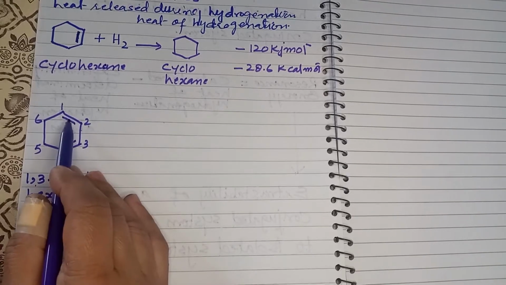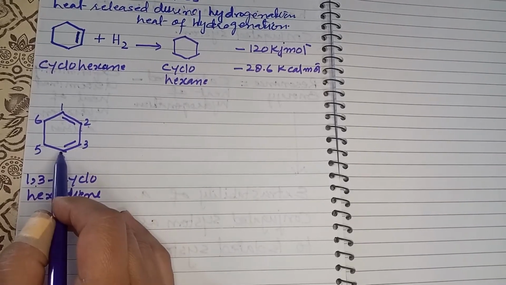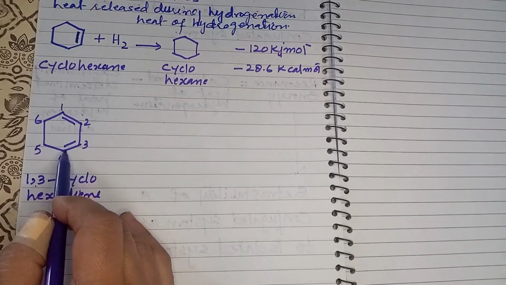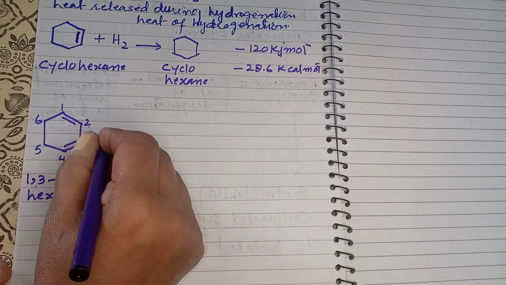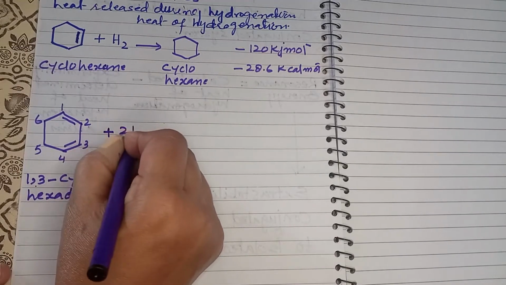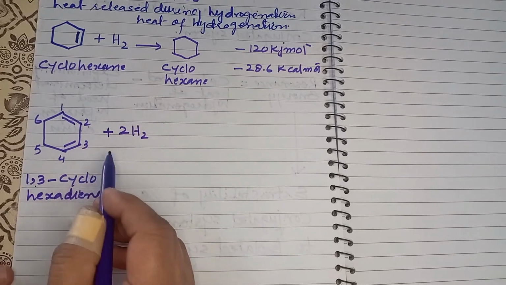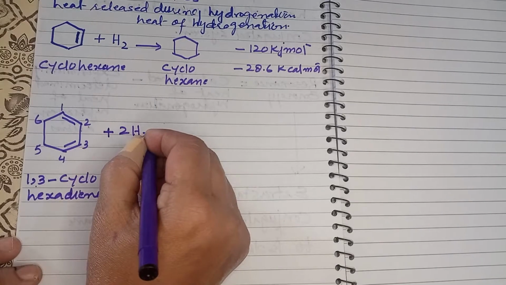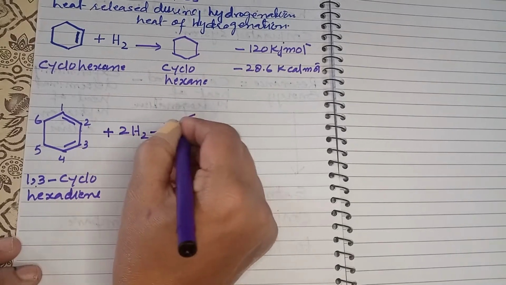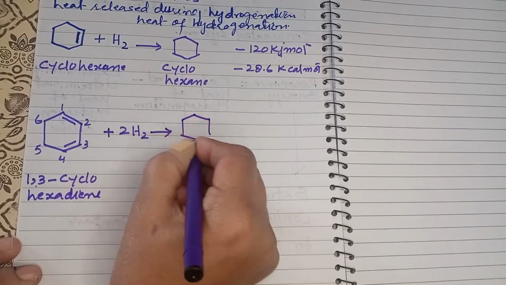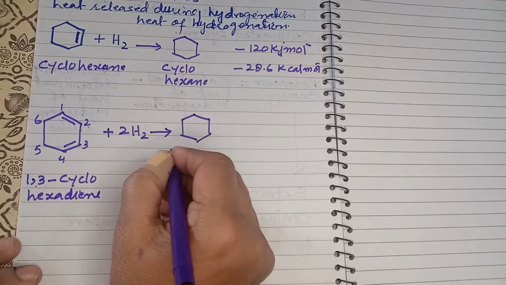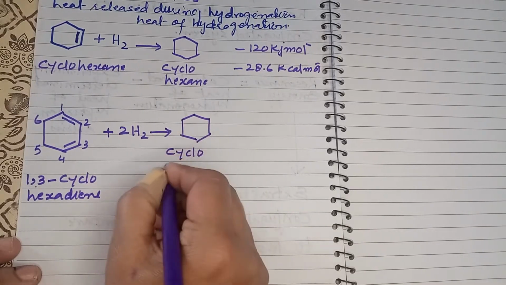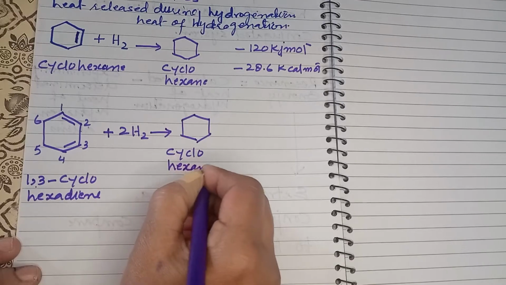Here you can see there are 2 pi bonds present inside the molecule, so we need 2 moles of hydrogen gas to hydrogenate it to cyclohexane.